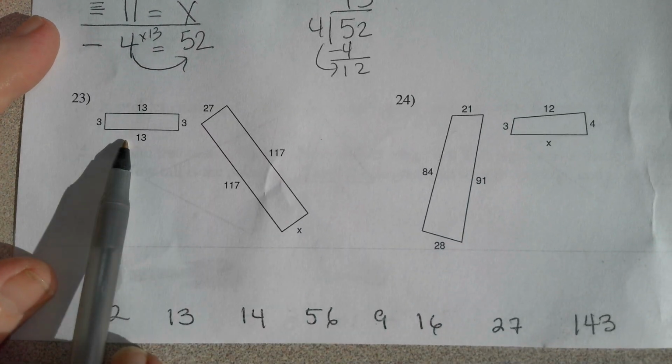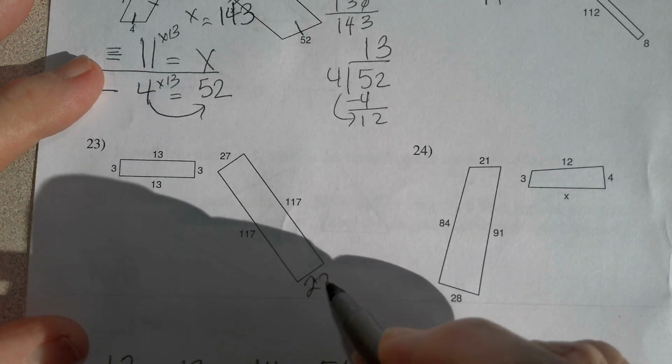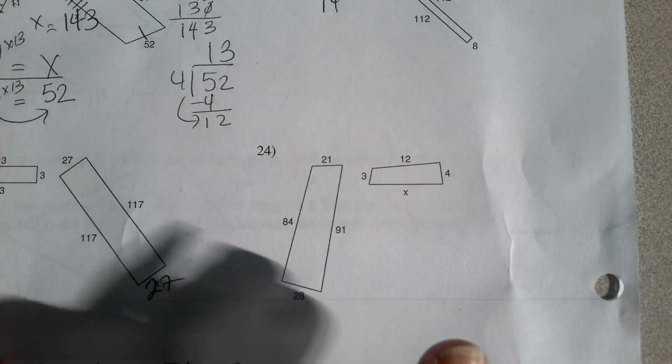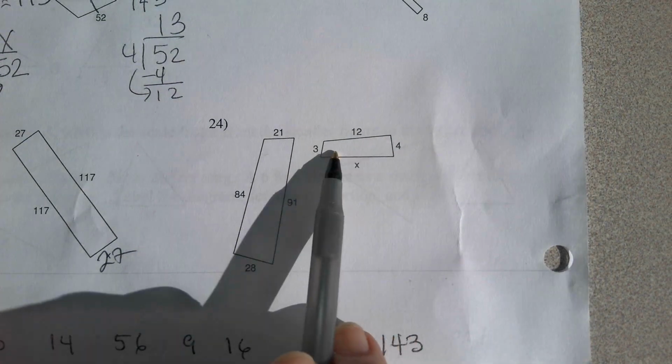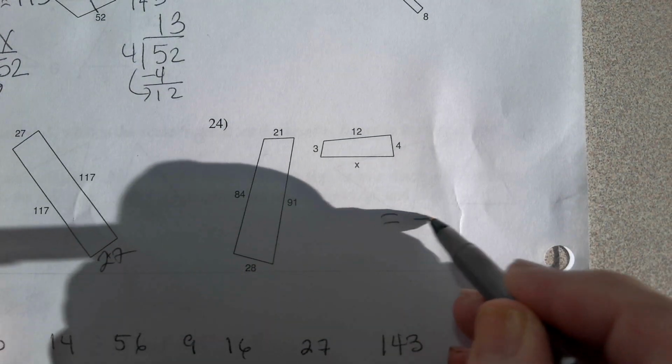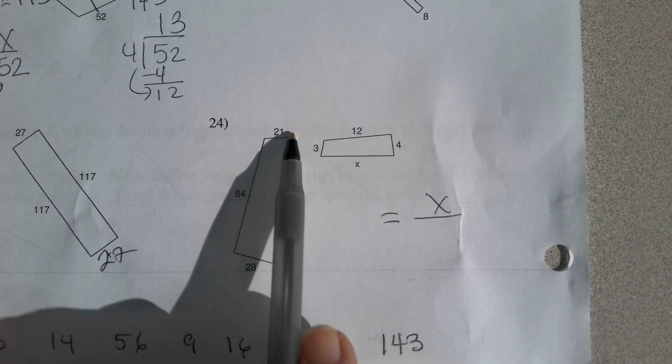Oh, yeah, this is a mental math also. Opposite sides are the same. But this one, these are all different. These are the kind that you need to know today. So here is my X. I've got to figure out what side corresponds to that X over here.